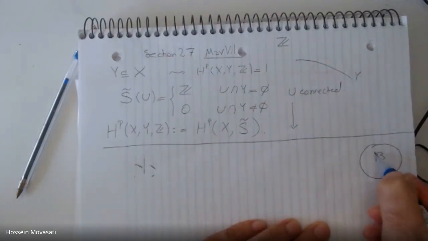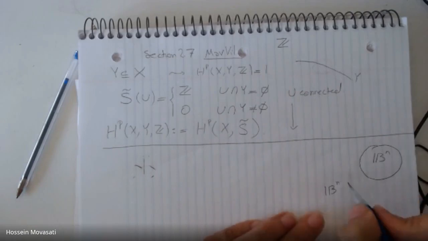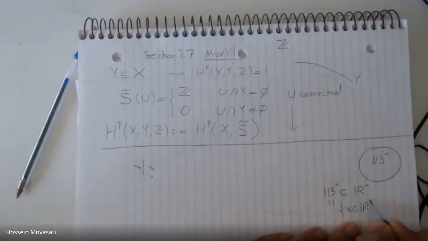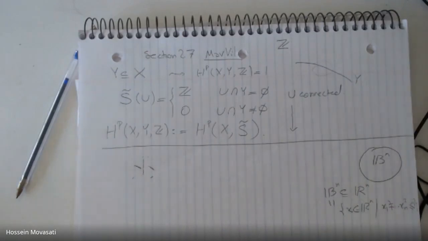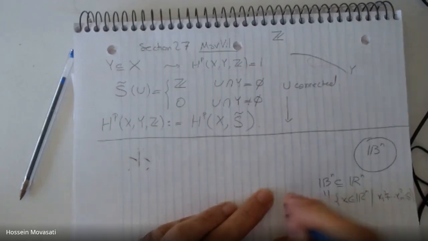Let's take a ball B^n inside R^n. This is just x in R^n such that x_1^2 + ... + x_n^2 is less than 1. And then its boundary, let's call it, is the sphere.